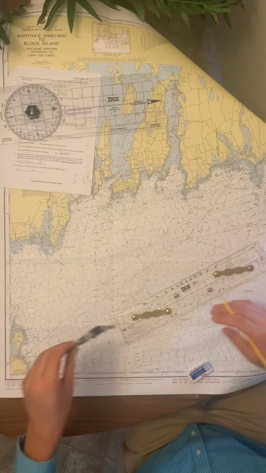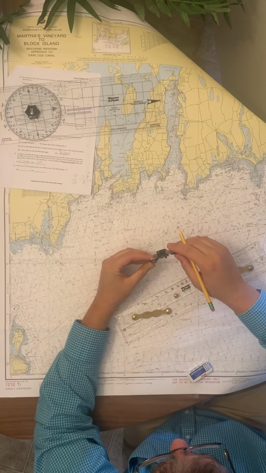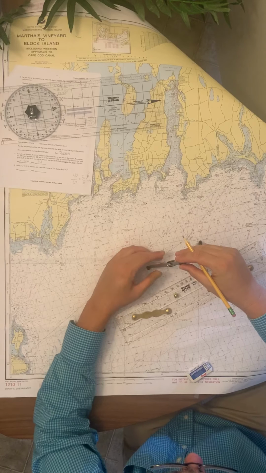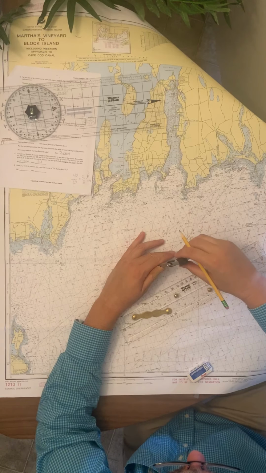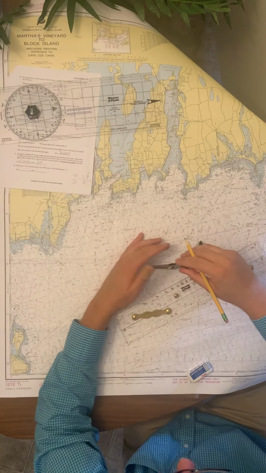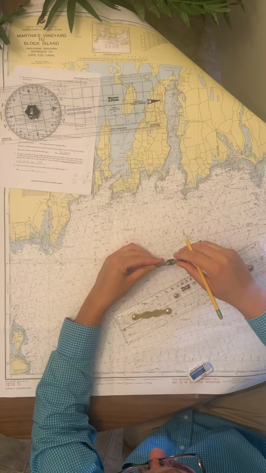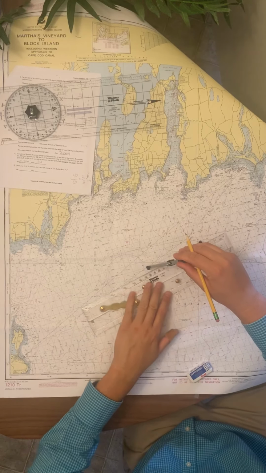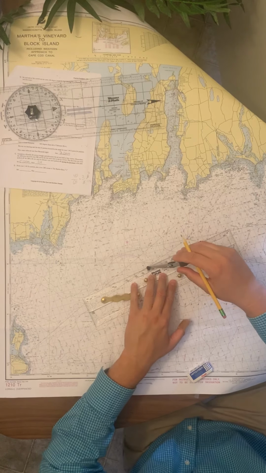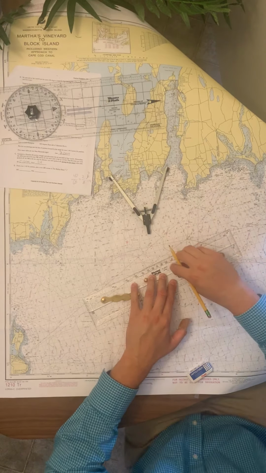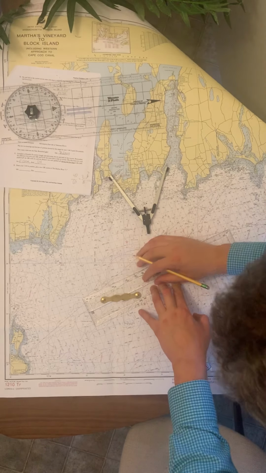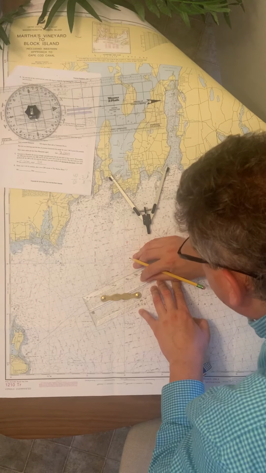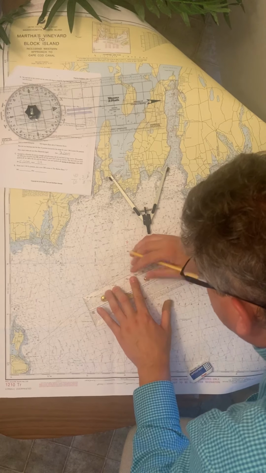So now that we've got that, we can figure out what that angle is. What's that angle that we need to steer if we're going to do this right? I'm going to put that there, put my dividers up against it, press down, hold, and swing ever so gently, right about there.